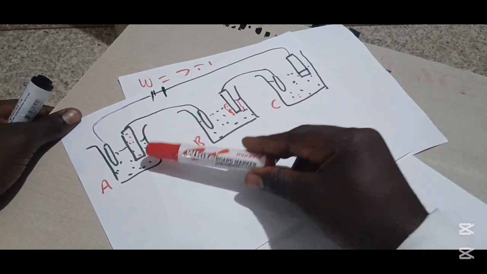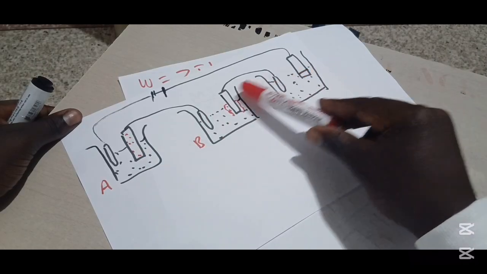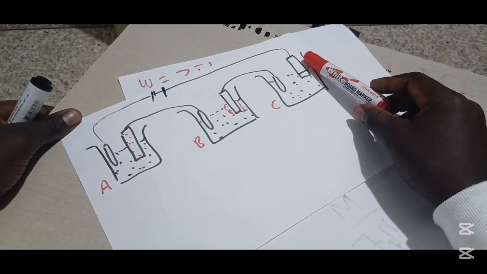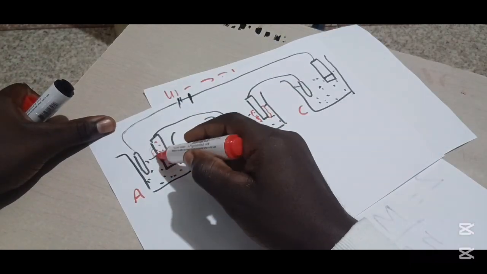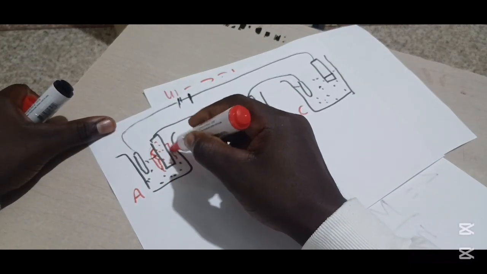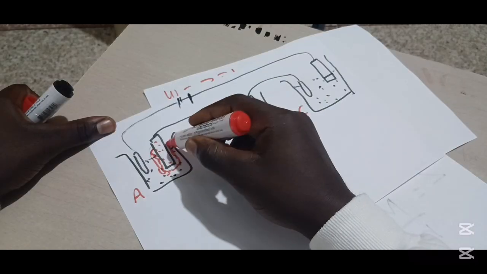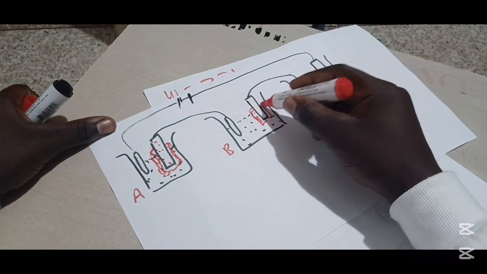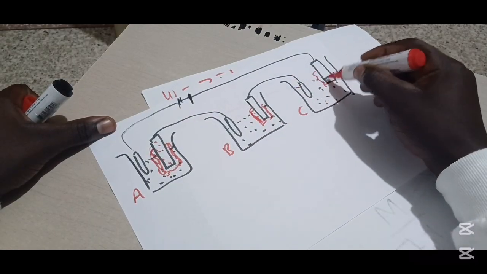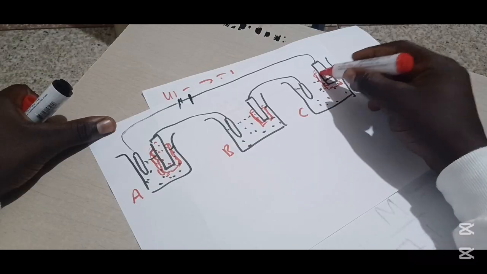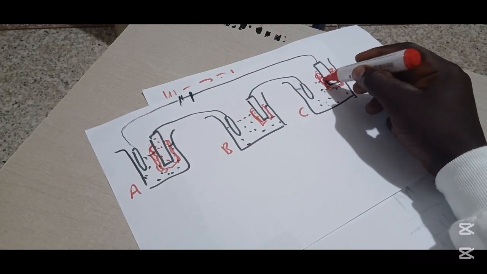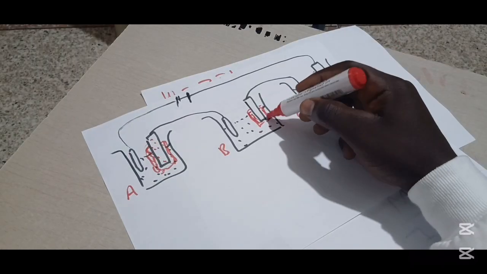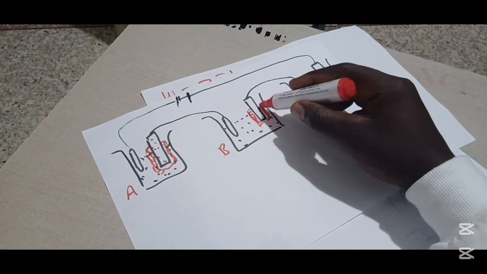So if we have two or more cells connected in series, the weight of substance here is referring to what will be deposited at the cathode as time goes on. The weight, or we can also call it mass, is directly proportional to the equivalent weight of the substance.